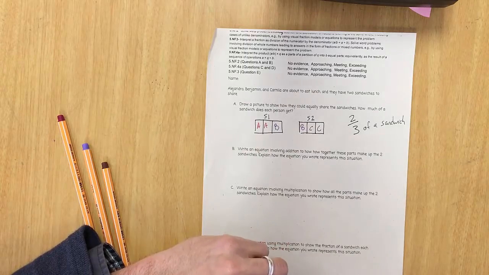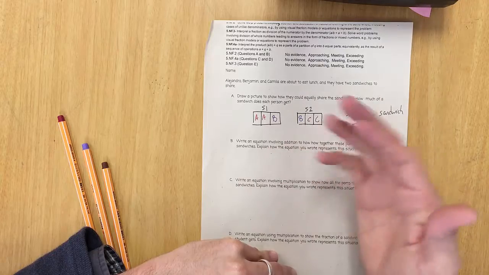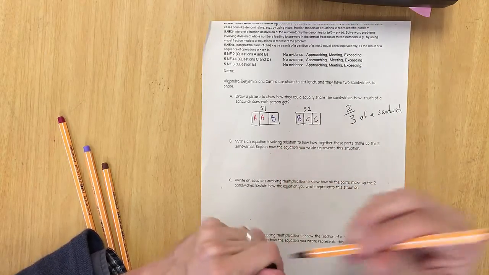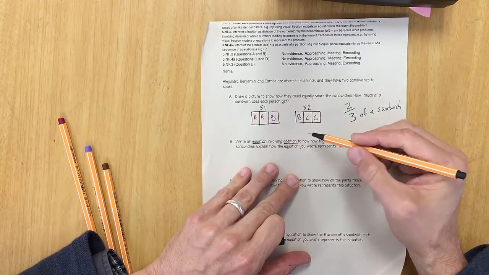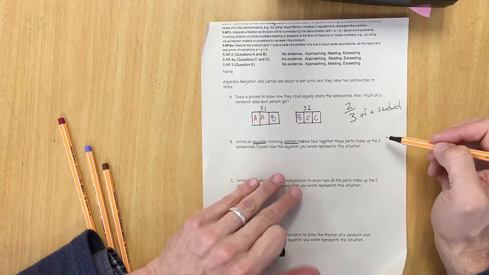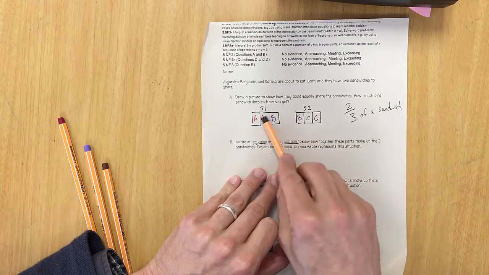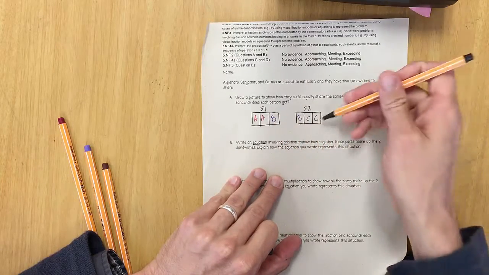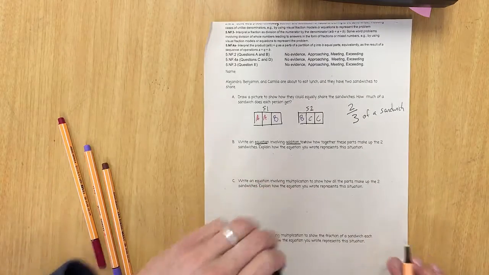Okay. All right, so the next one, it says, write an equation, number sentence, so numbers that equal something, involving addition, so it has to be addition, equation, to show how together these parts make up the 2 sandwiches. So if I think about the parts, I have this is a part, this is a part, this is a part. How did these 3 parts make up 2 sandwiches? Explain how the equation you wrote represents this situation.